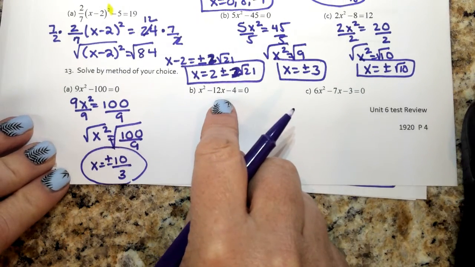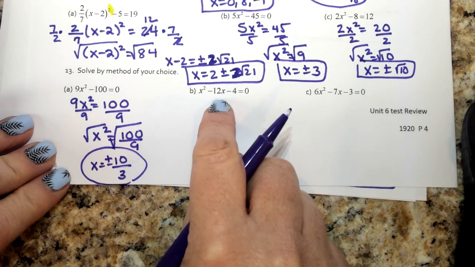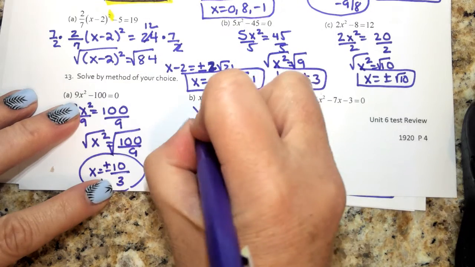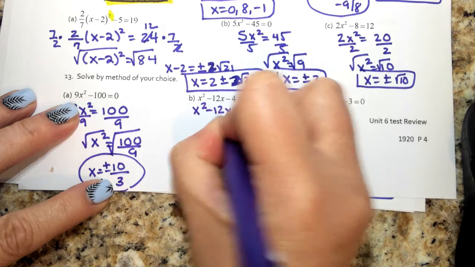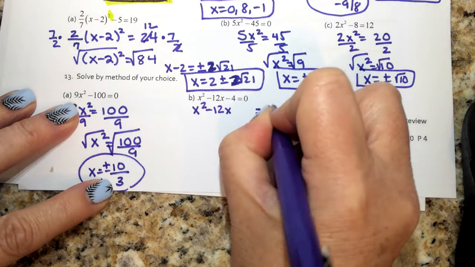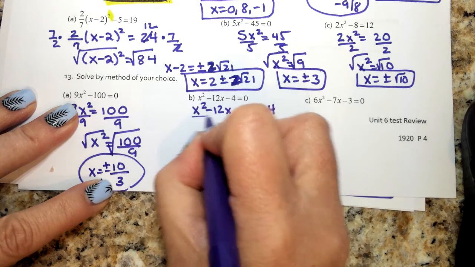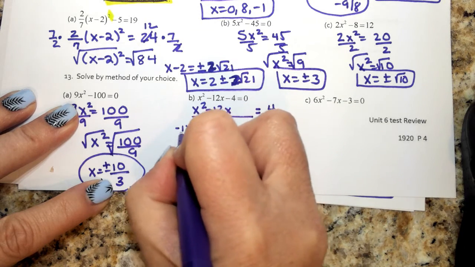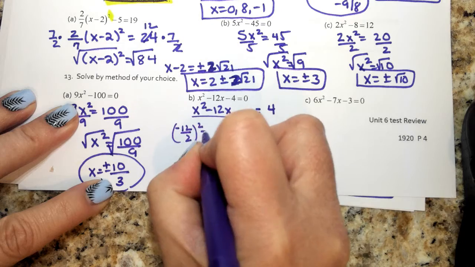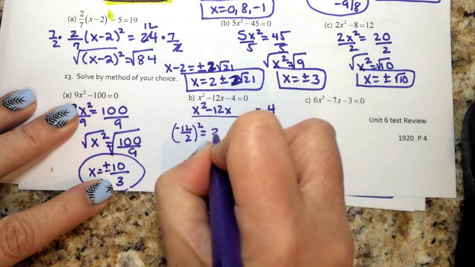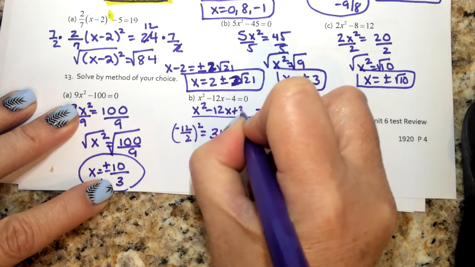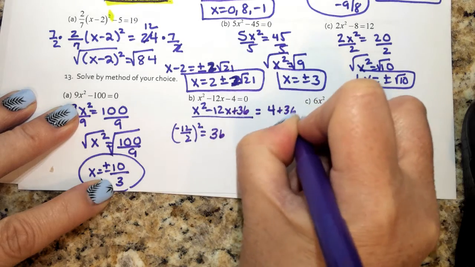Unfortunately, you can't factor b. So what I would do is I would use completing the square. So my first step with completing the square is I'm going to add 4 to both sides. Then, to create that perfect square trinomial, I take -12, divide it by 2, and square it. So that gives me -6 squared, which is 36. So I'm going to add 36 to both sides.